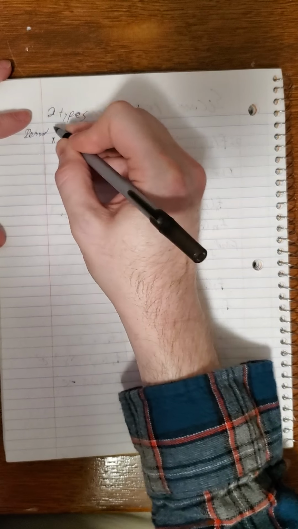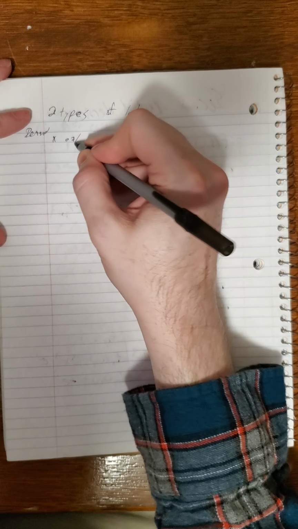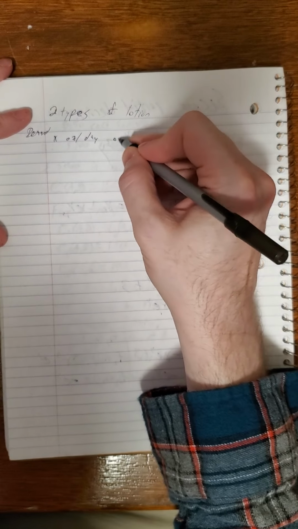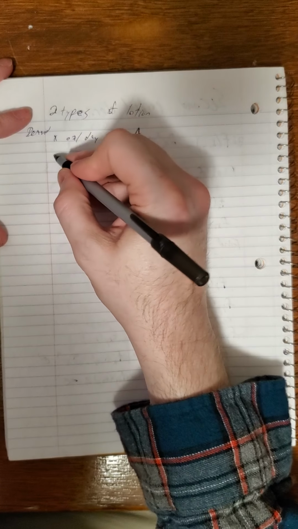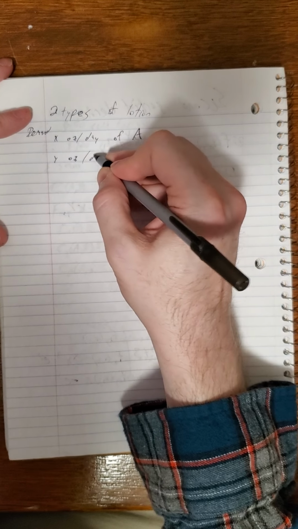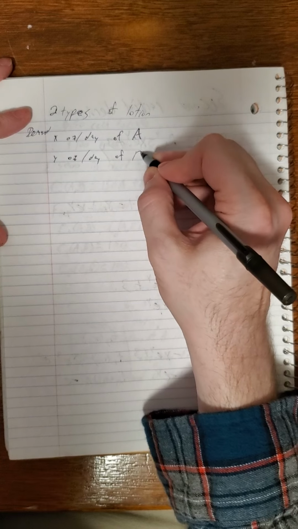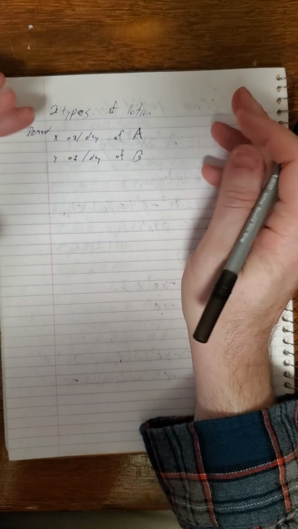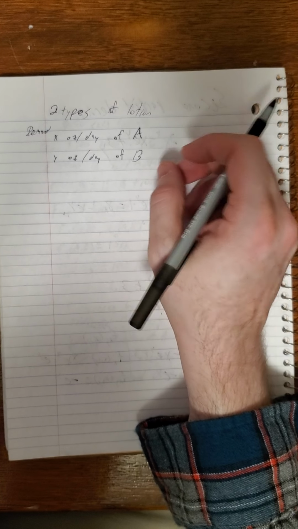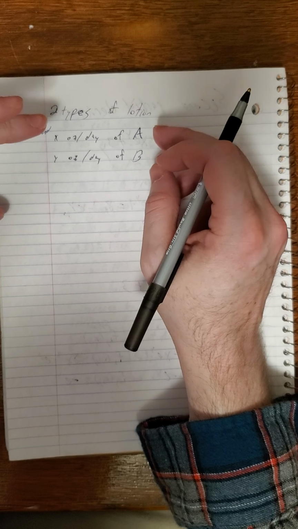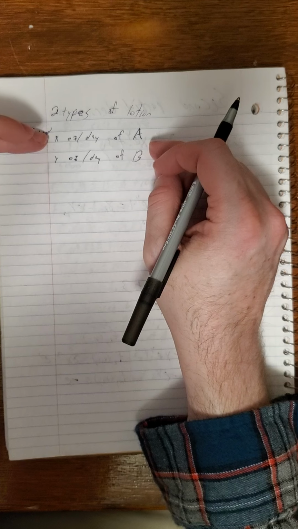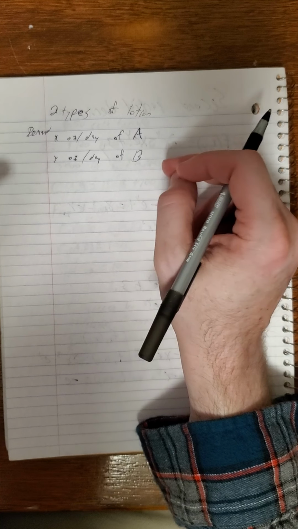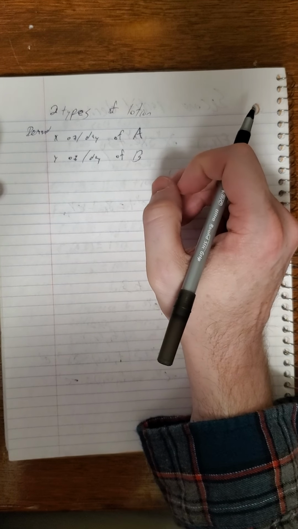Our demand is X ounces per day of brand A and Y ounces per day of brand B. So basically you're in a store, with two different types of lotion, and you ran the numbers: X ounces a day you move of A, Y ounces a day of brand B.